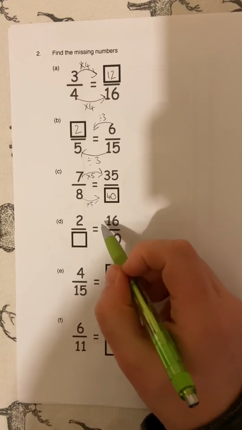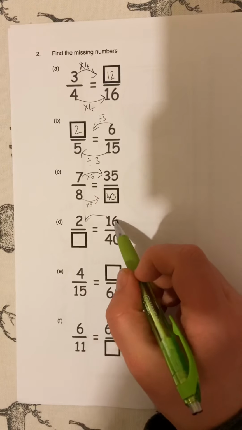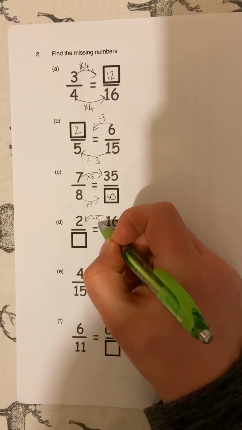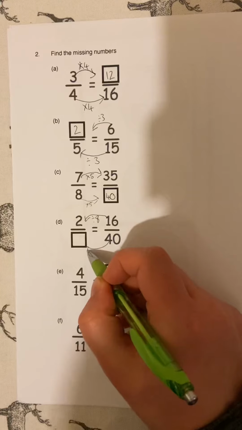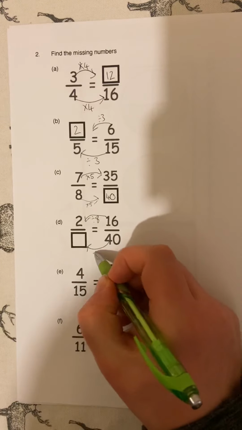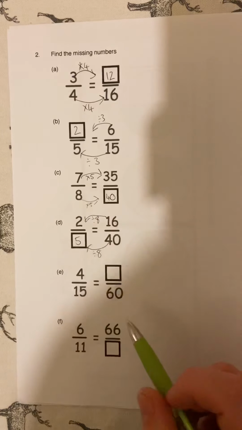Here I'm going to work backwards this time, so I'm going to go from right to left. Remember, if we're going from right to left, you need to divide. So we're dividing on this one by 8, so here we need to divide by 8 as well. Whatever you do to the top numbers, you must do to the bottom numbers as well. 40 divided by 8 is 5.